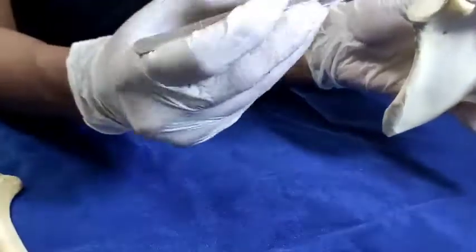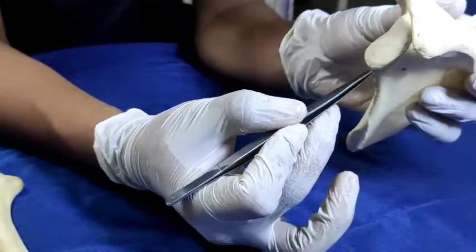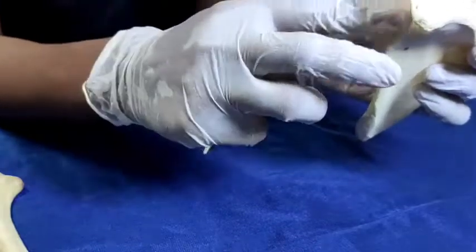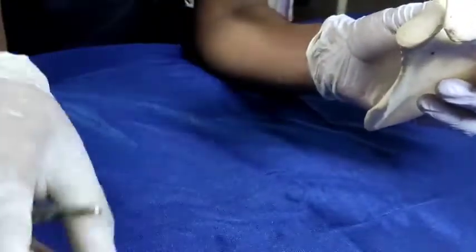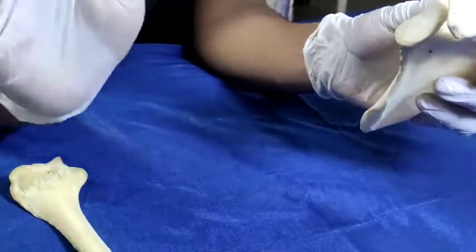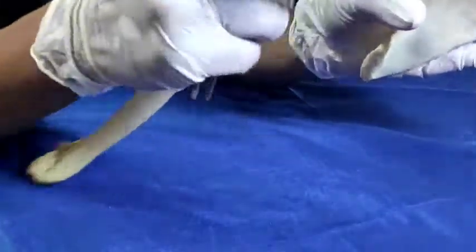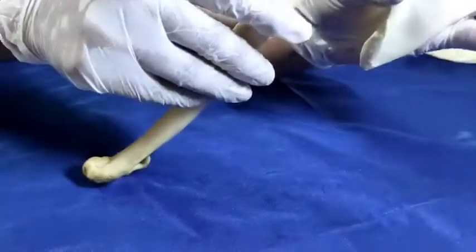The fibrocartilaginous rim called the glenoid labrum is attached to the margin of the glenoid cavity. It deepens the concavity. Due to the presence of the glenoid labrum, it helps to accommodate the large head of the humerus in the small articular surface of the scapula. It's like this.